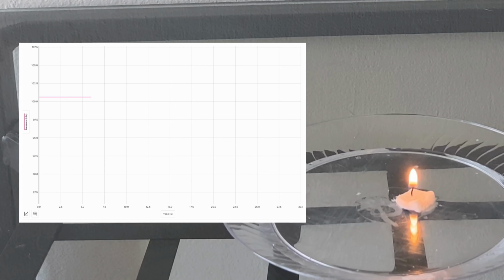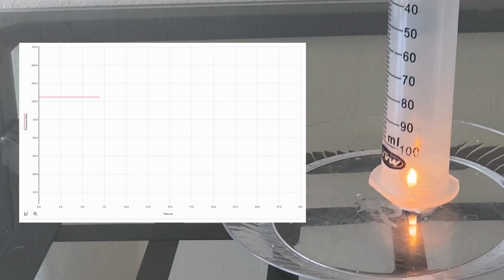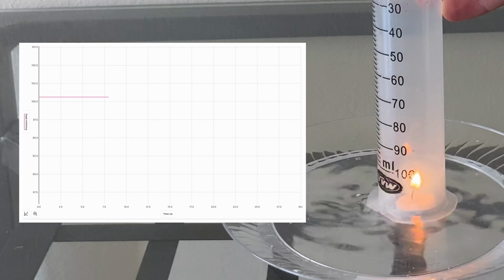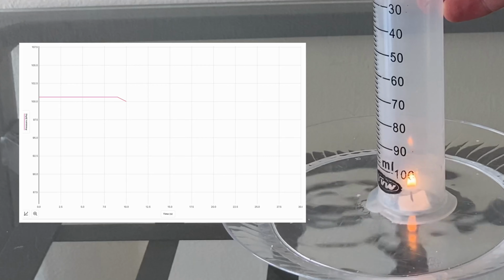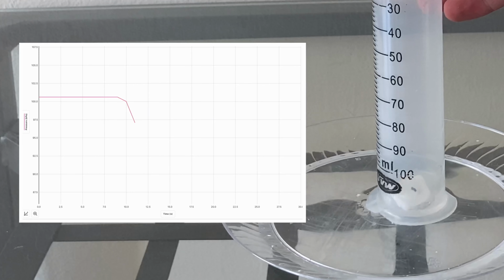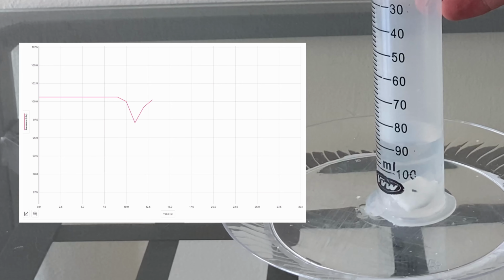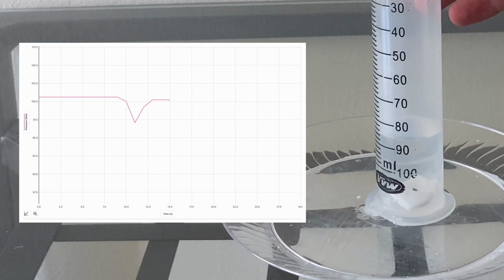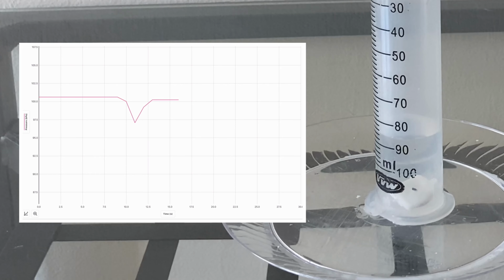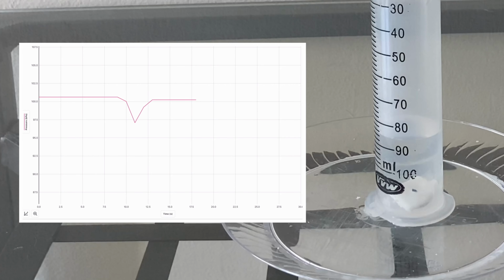I'm going to show you in slow motion now. Cylinder over the candle. Pressure going down and coming right back up. Gas volume going down. And the water is rising and taking the place of the gas.